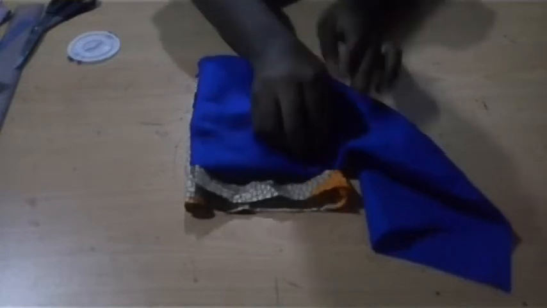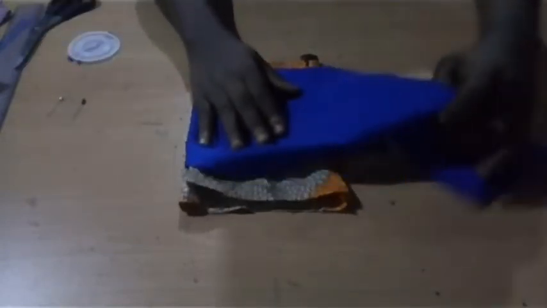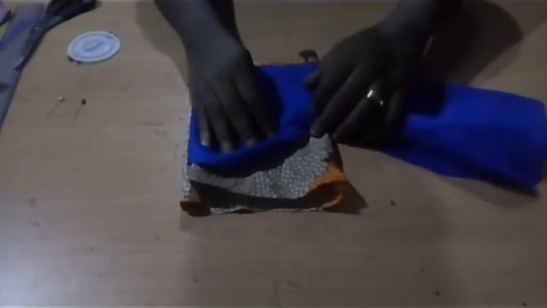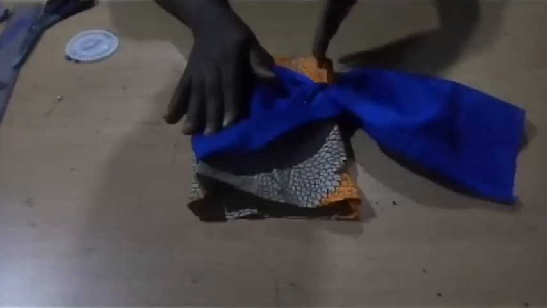Sometimes you see some people, they will just pleat and pleat and pleat, and at the end of the day it will just be stitched at this point. Before you turn and seam this part, make sure you stitch this part on the front part of the skirt.